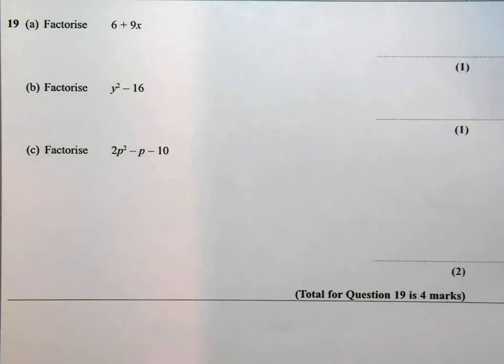This is question 19 in the higher June 2013 calculator paper. Now, this question is a strange question at this point in the exam because it's a question about factorizing, and it's question number 19. So like you think you're getting into A grade territory now, but the first part A, is a very basic, pretty much D grade question.